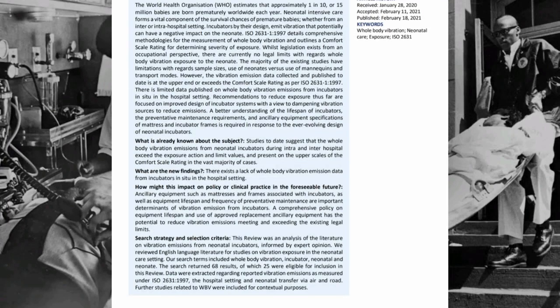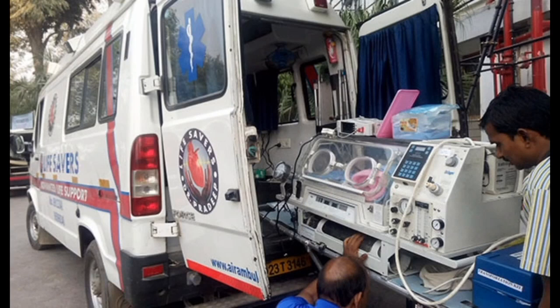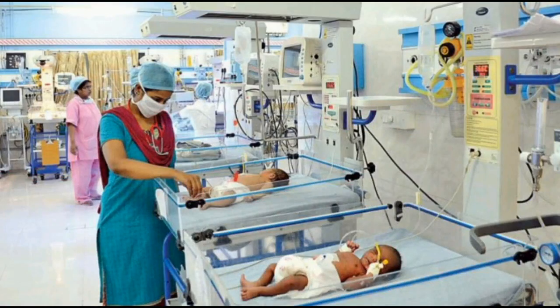The World Health Organization estimates that approximately 15 million babies are born prematurely worldwide every year. In our country, a majority of babies are born in places where appropriate resources are not available and therefore would need to be transferred into an appropriate setting for extensive care.